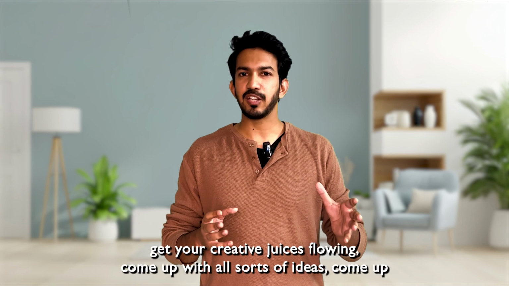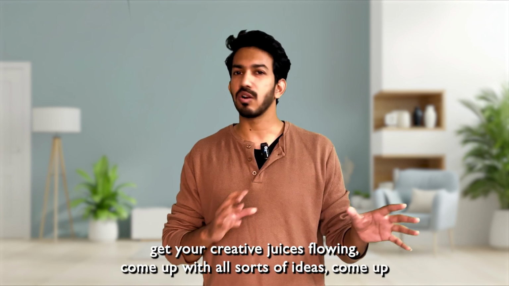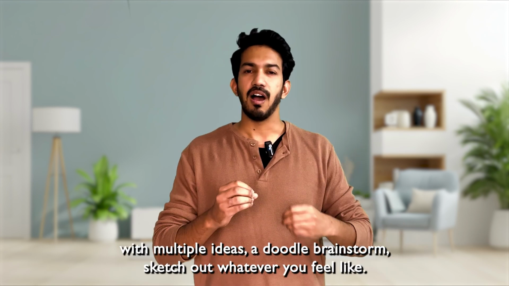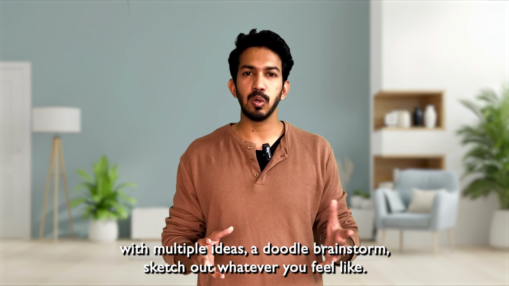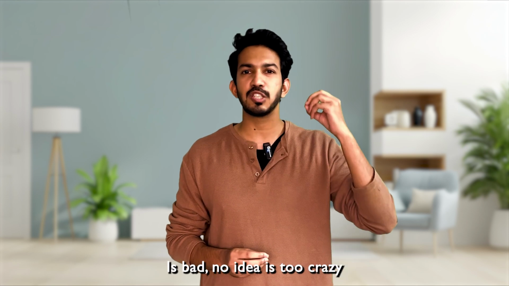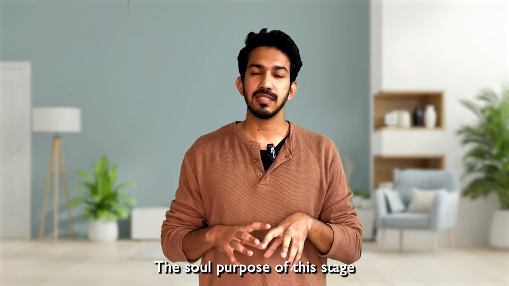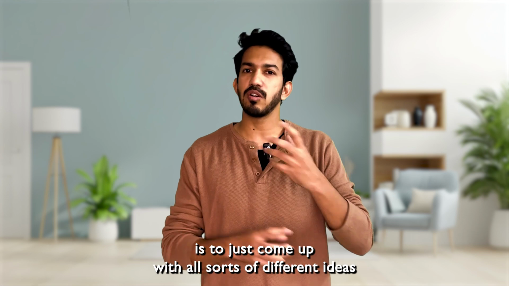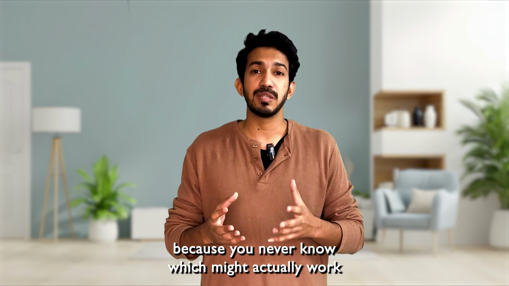In this stage, get your creative juices flowing. Come up with all sorts of ideas. Come up with multiple ideas. Doodle, brainstorm, sketch out, whatever you feel like. Remember that in this stage, no idea is bad. No idea is too crazy. The sole purpose of this stage is to just come up with all sorts of different ideas because you never know which might actually work.